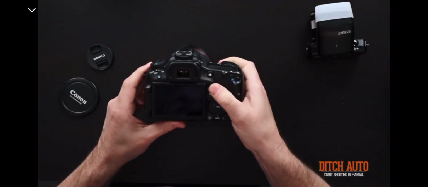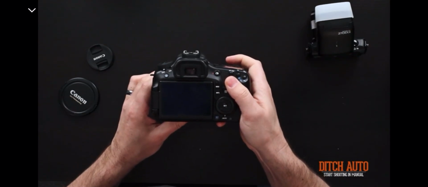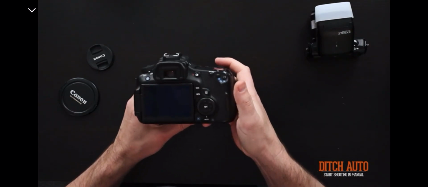And when we start looking at ISO and all of these different features in depth in a different video, we'll be able to see how those are affected in the image. So those are key features. Of course, there are other settings in the menu that we can get into and look at as well.